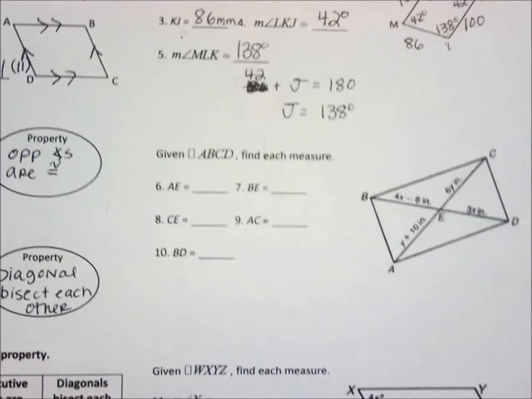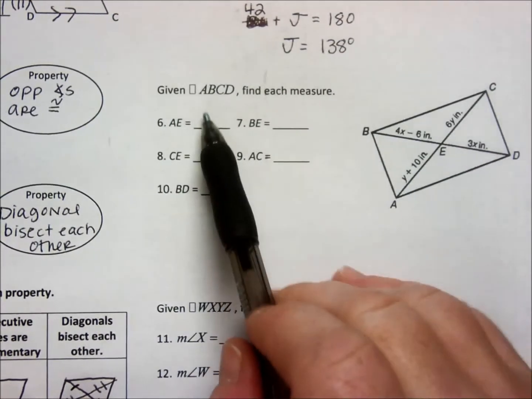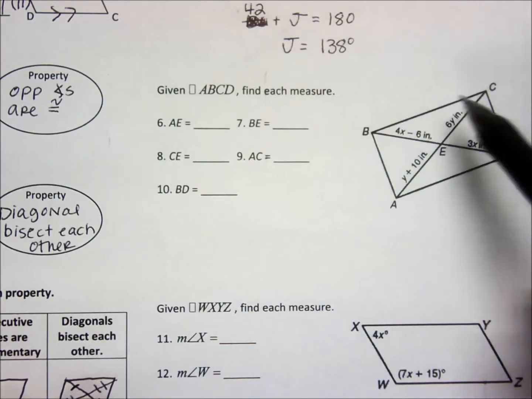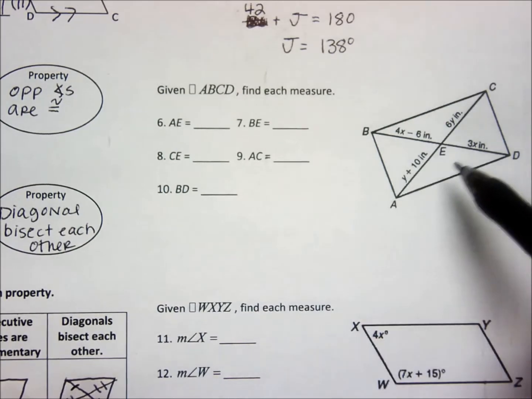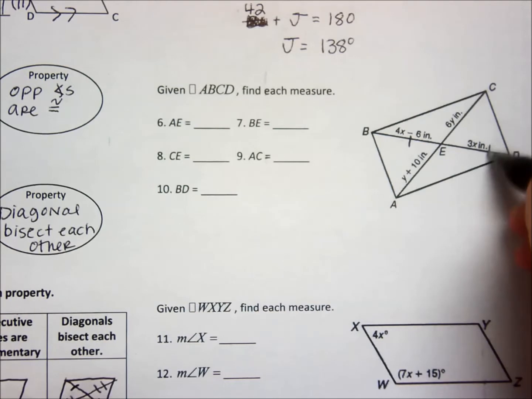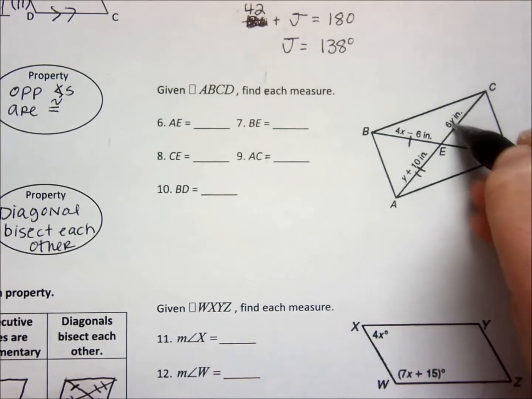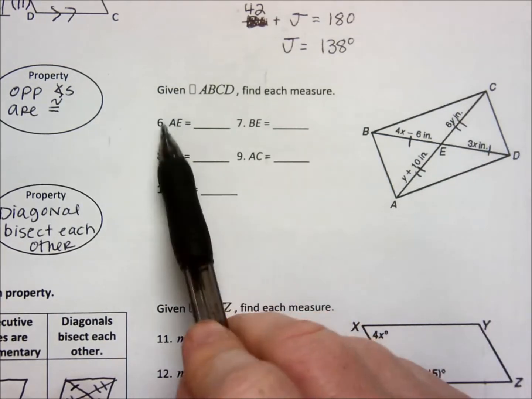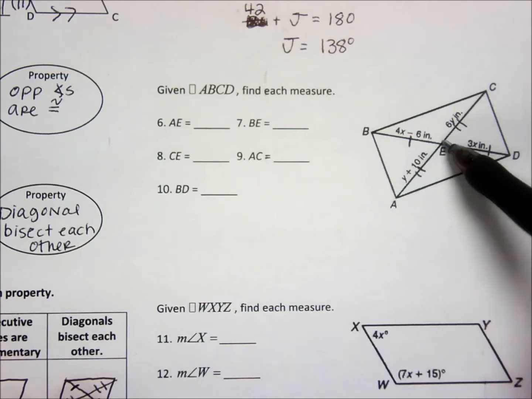Alright, so let's look at the next one. It says in parallelogram ABCD, so this parallelogram over here, find each measure. I know that diagonals bisect each other. So this is equal to this, and this part is equal to this part. The first one says find the length of AE. So I'm looking for this length right here.